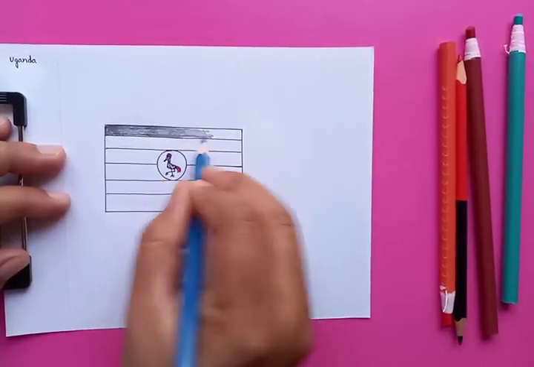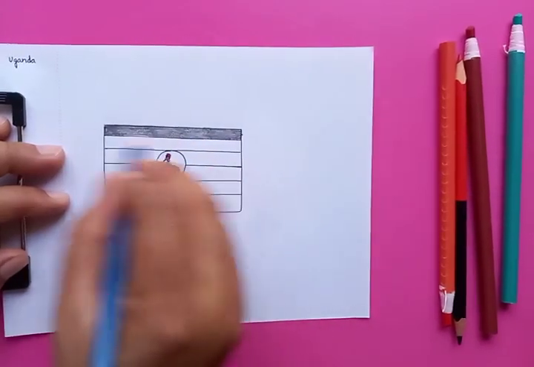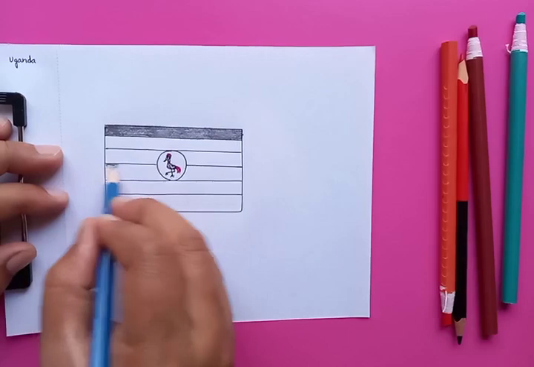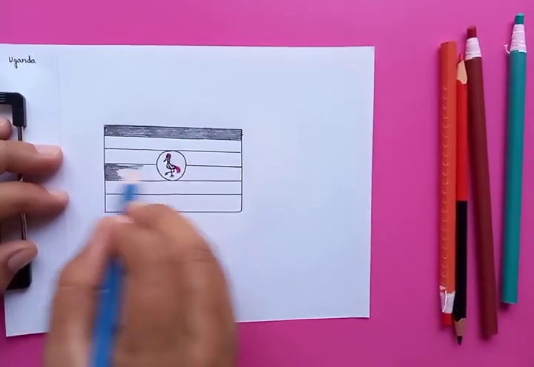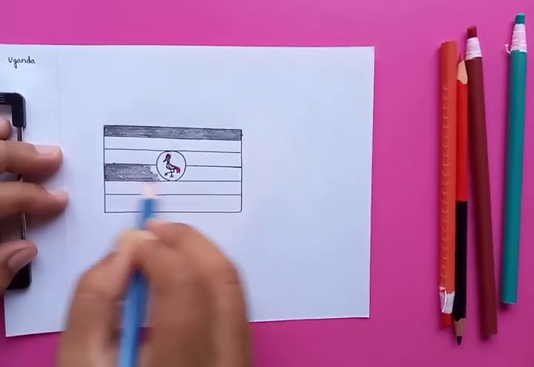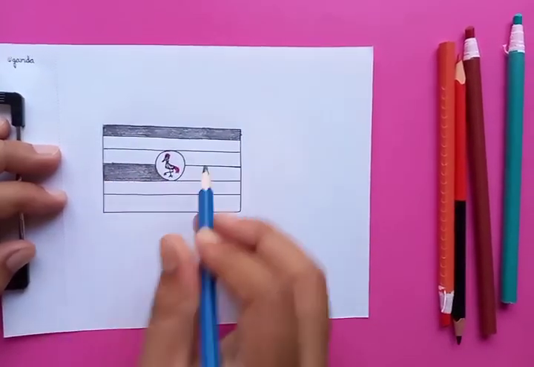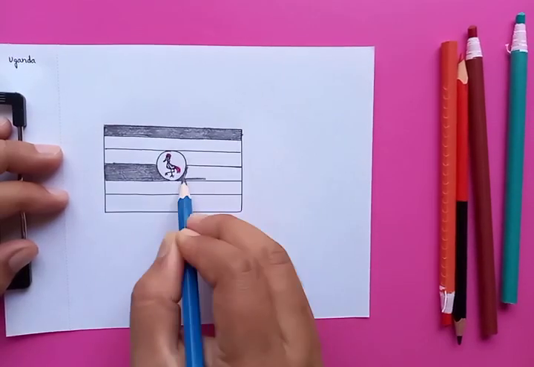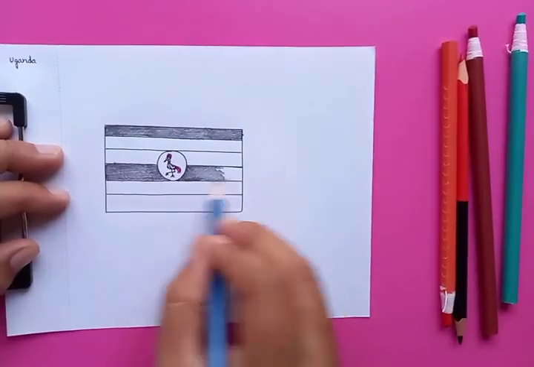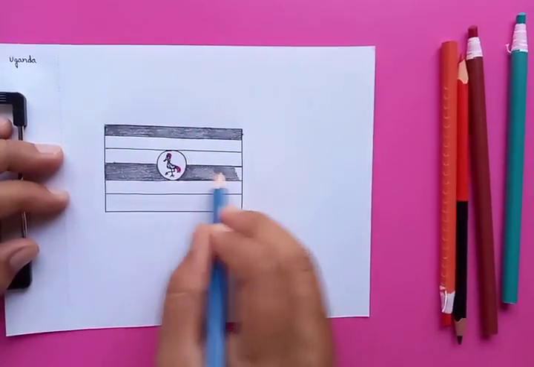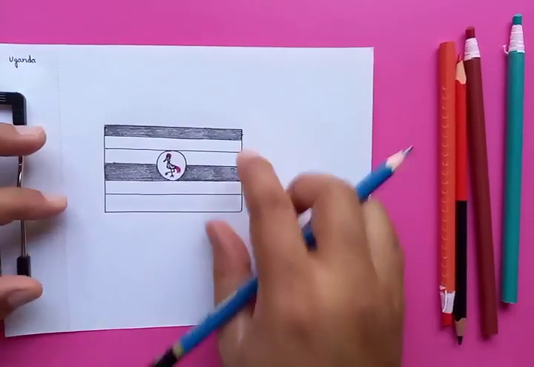Okay, you can see the stripes, and also another black color is going to be here. All right, so two black colors.